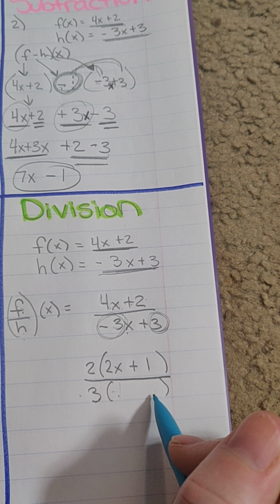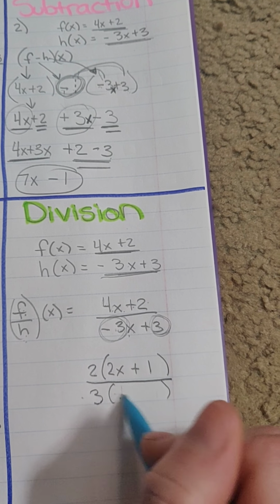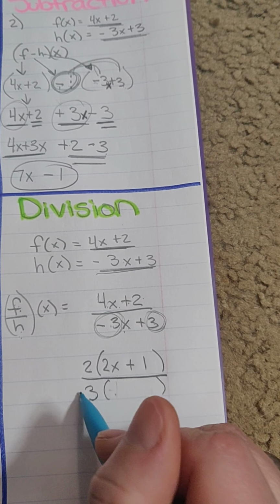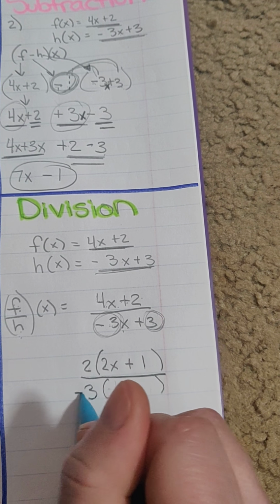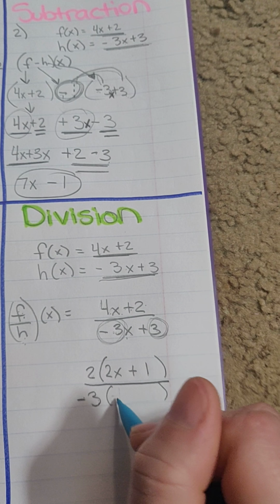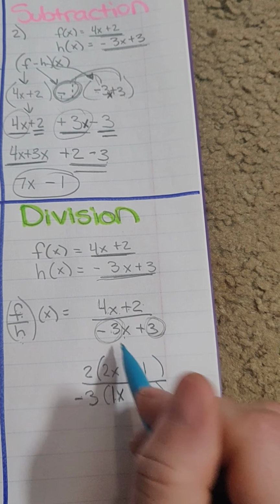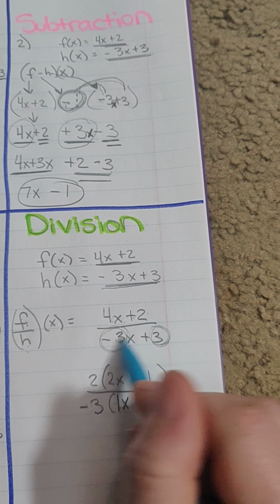I think just because we don't want a negative x over here, I'm actually going to make this a negative 3. So I'm going to pull out a negative 3 here. And if I do negative 3 times a positive 1x, that still gives me the negative 3x.